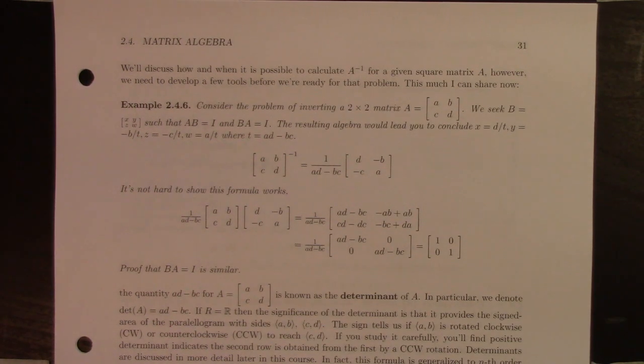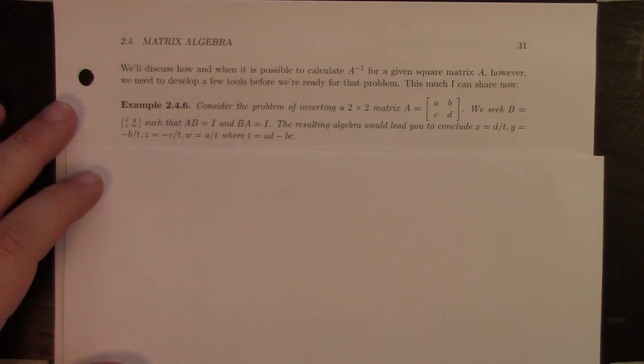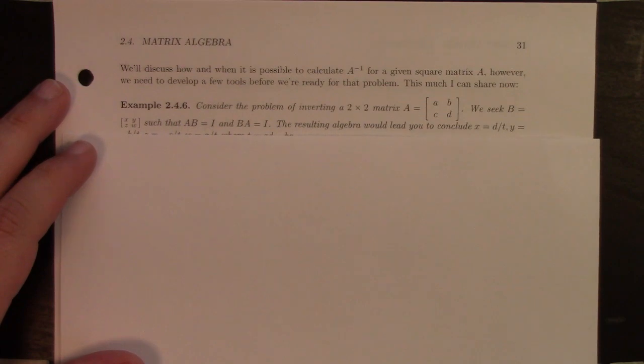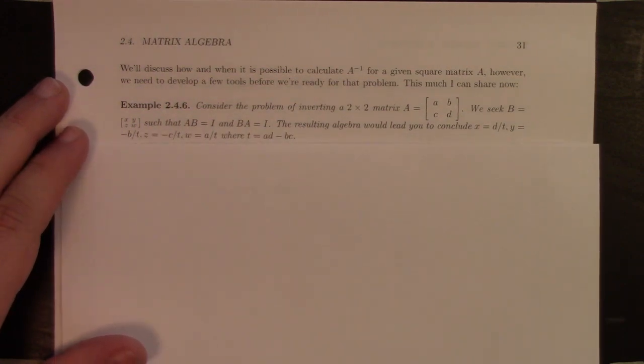My apologies. So one of the things that's often useful to know is how to invert a 2 by 2 matrix. If we're given [A B; C D], we're trying to find a B equal to [X Y; Z W] such that AB is equal to I and BA is equal to I. If you study that equation, the algebra leads you to X is equal to D over T, Y is equal to minus B over T, Z is equal to minus C over T, W is equal to A over T, where T is equal to AD minus BC.